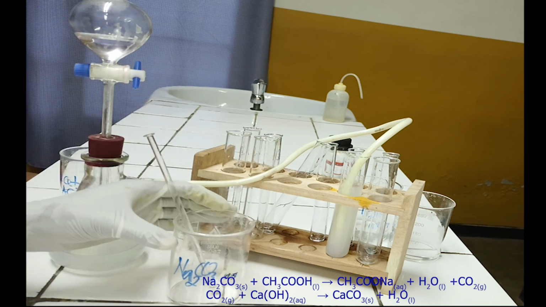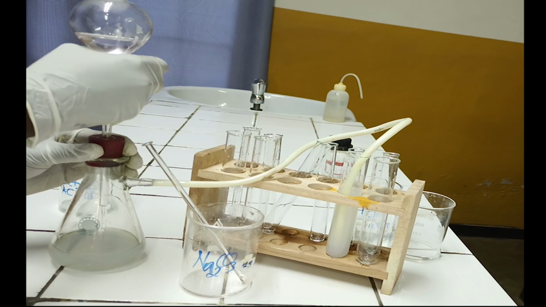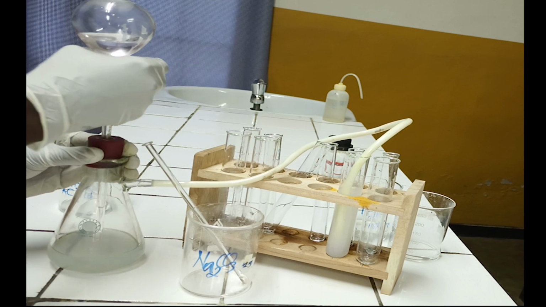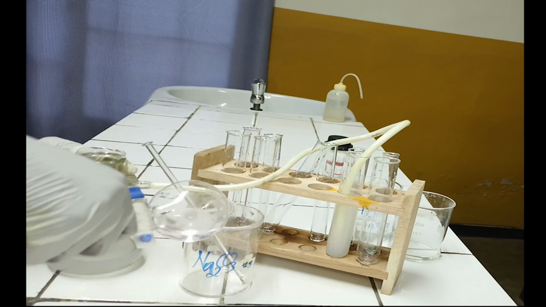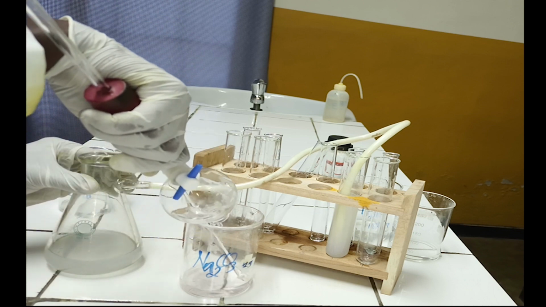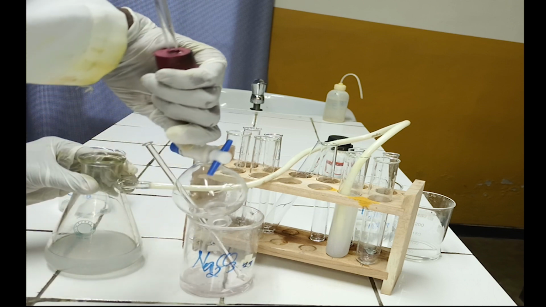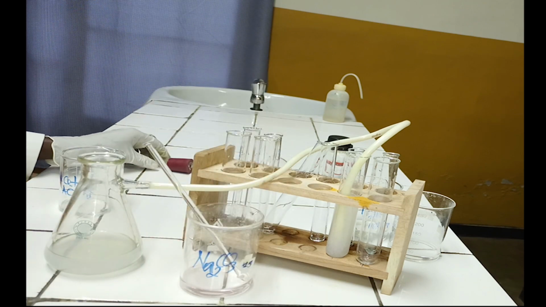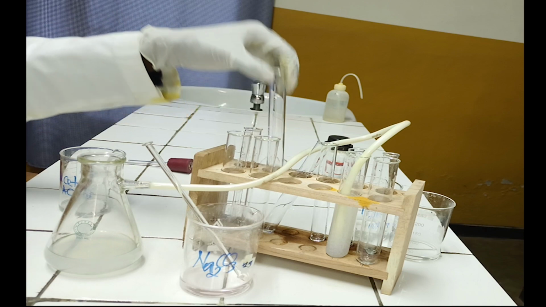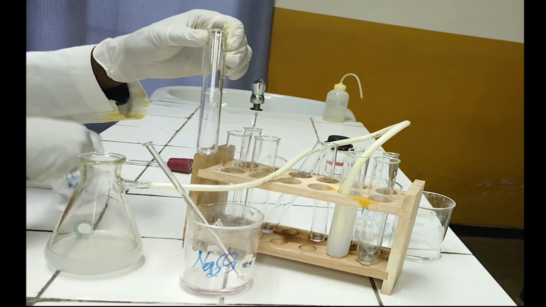I'm going to repeat the reaction between acetic acid and sodium carbonate to show you clearly the formation of effervescence during the reaction. To the test tube add 2 milliliters of analyte solution.